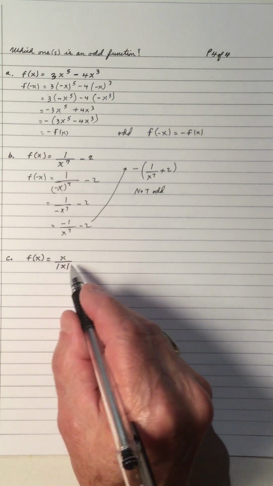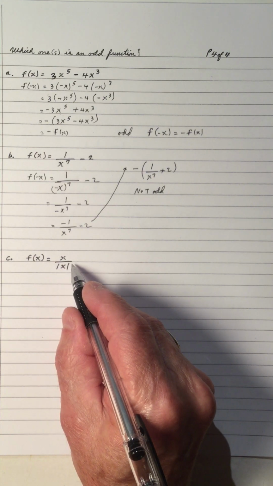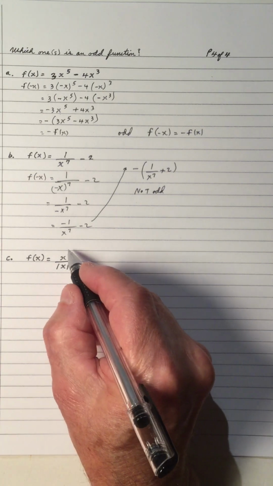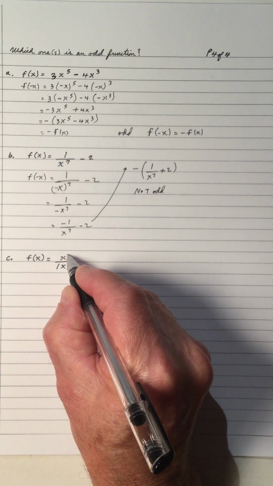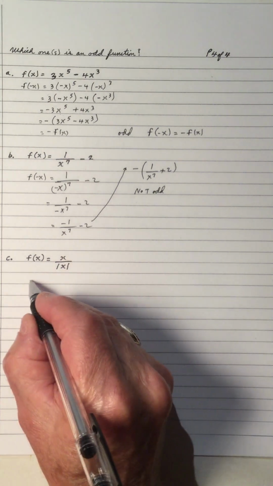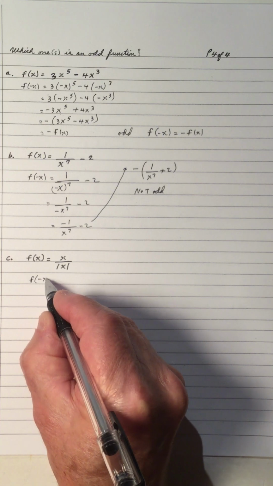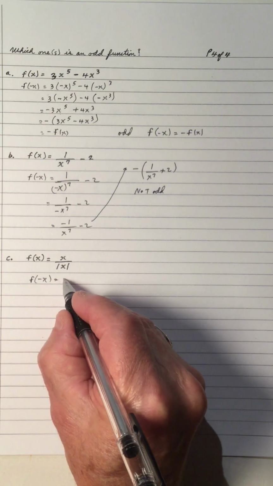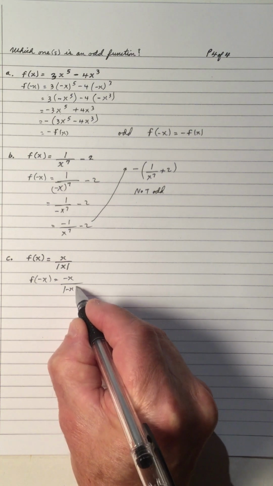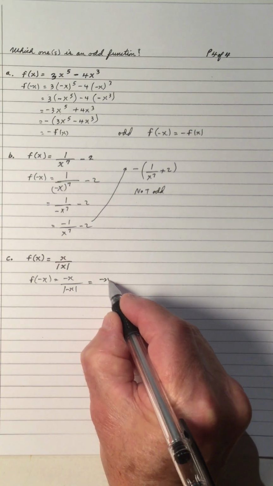Okay, here we go with this one. Is it odd or even? Let's see, this is odd. Okay, sorry about that, I just had a thinking. The f of negative x is equal to negative x all over the absolute value of negative x. So that's negative x.